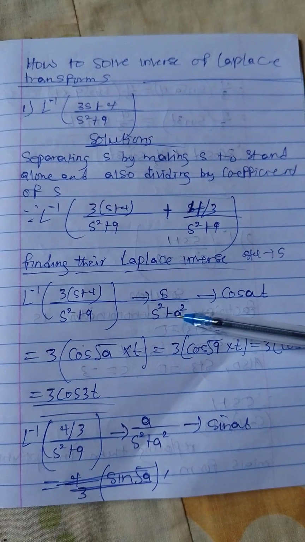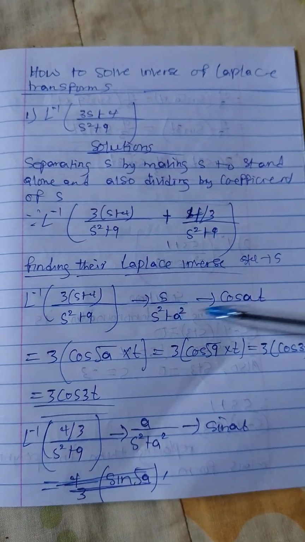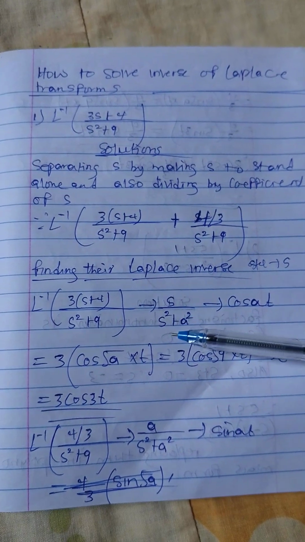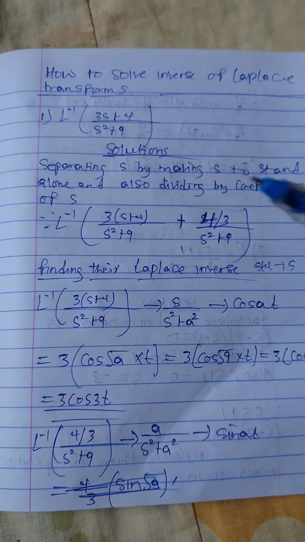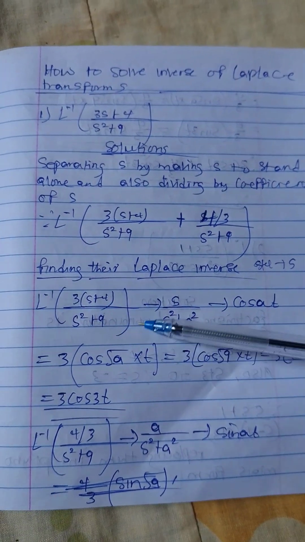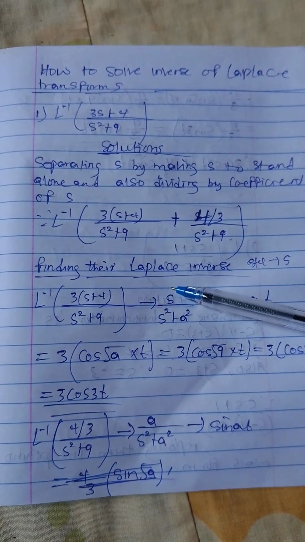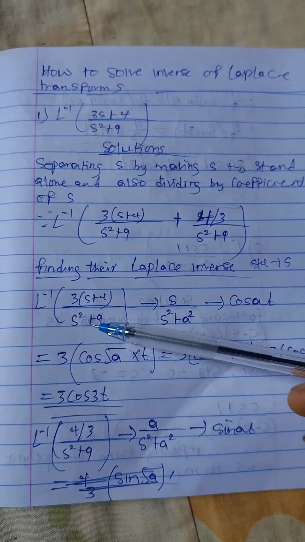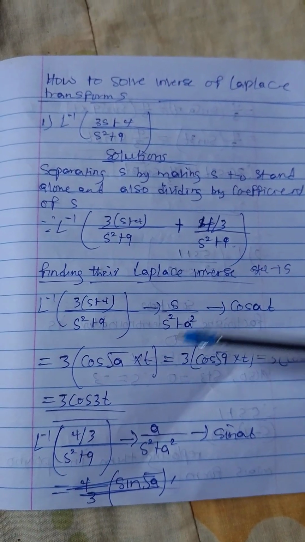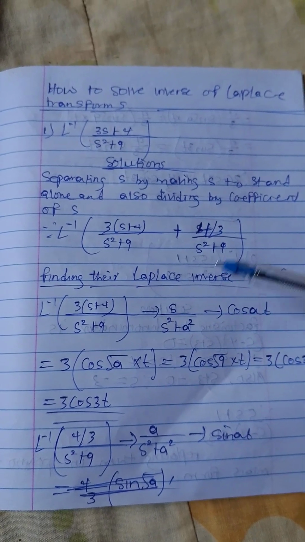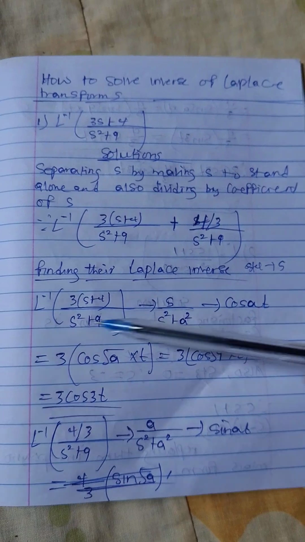This function here is a cosine function, which can also be in the form of cos at. The Laplace inverse of this will be in the form of x over x squared plus a squared, where a is any number given to you. So we have that this 9 here is a squared, and x squared is x squared.